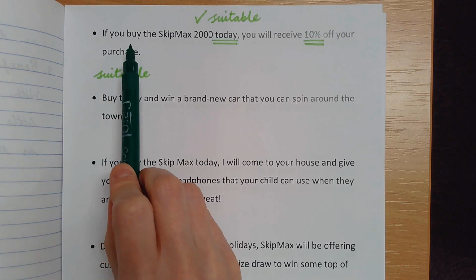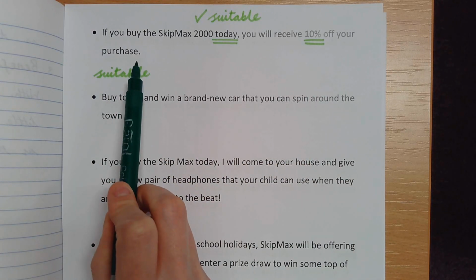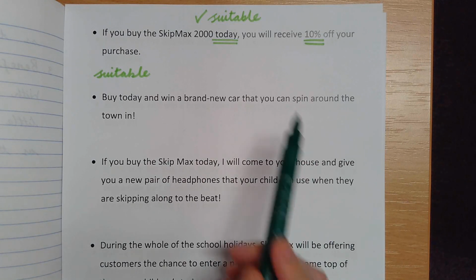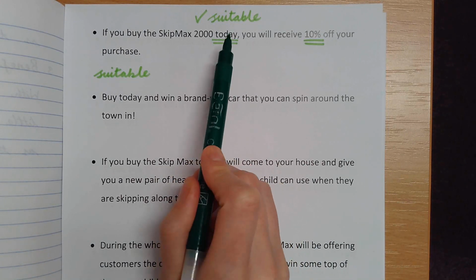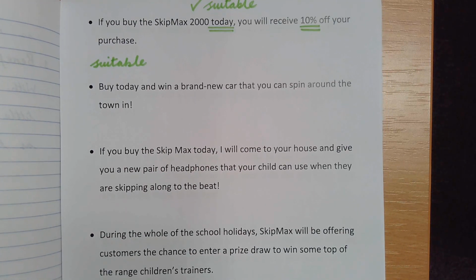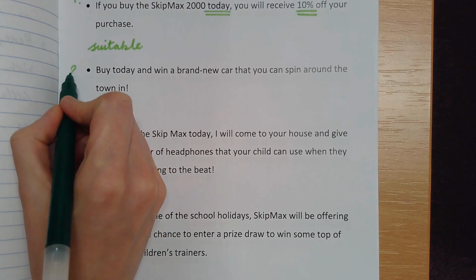If the writer had just said, if you buy the Skip Max 2000, you will receive 10% off your purchase, the reader is more likely to think about it for a little while. But because the writer used the word today, then the reader will want to benefit from that offer and hopefully purchase. Let's look at the second example. So that was number one. Let's look at number two.